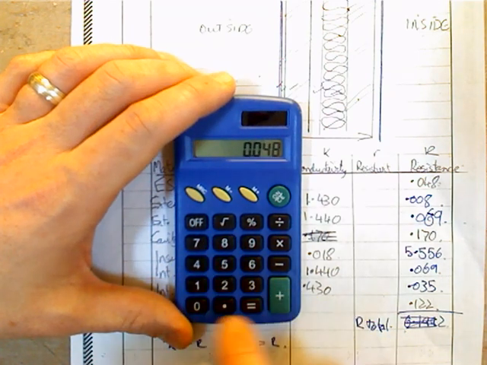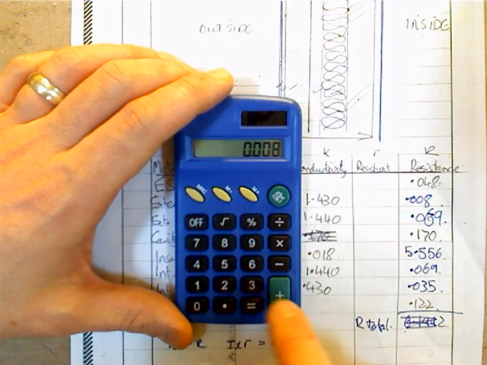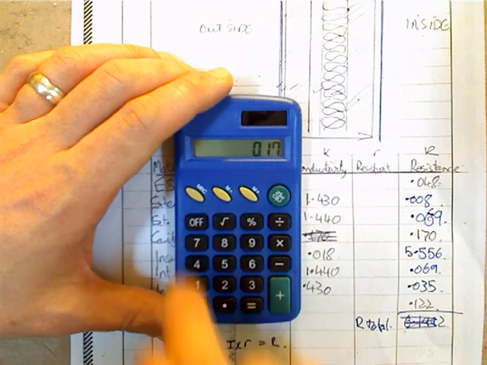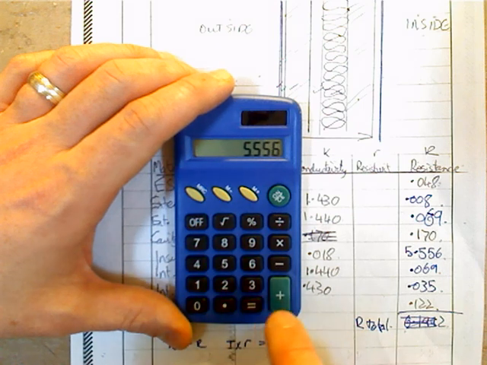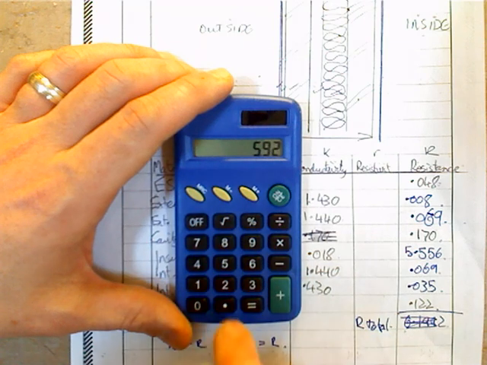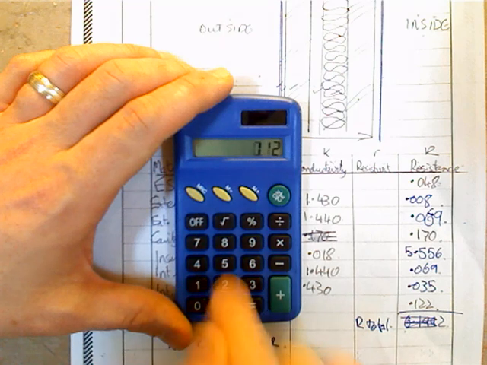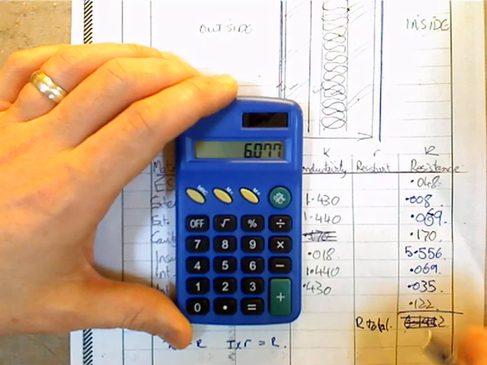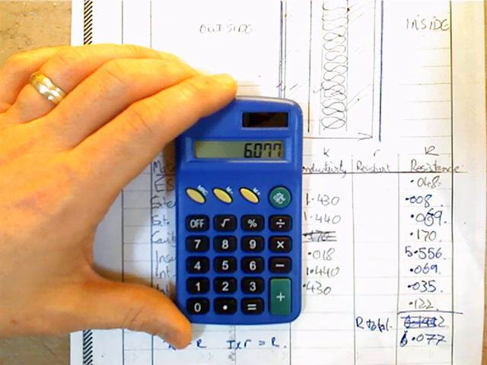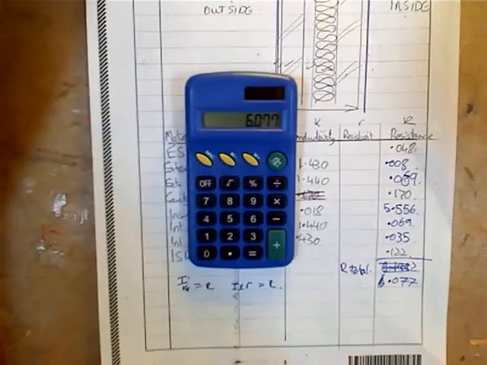0.048 plus 0.008 plus 0.069 plus 0.170 plus 5.556 plus 0.069 plus 0.035 plus 0.122 gives 6.077. Yep. Brilliant.